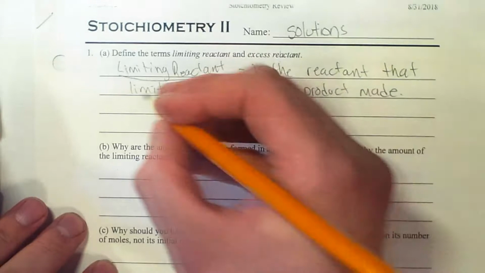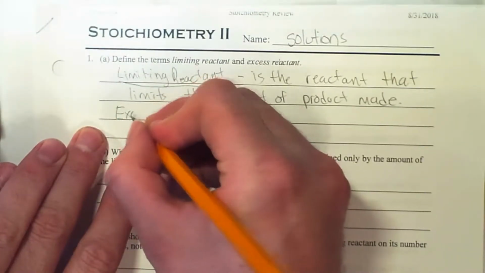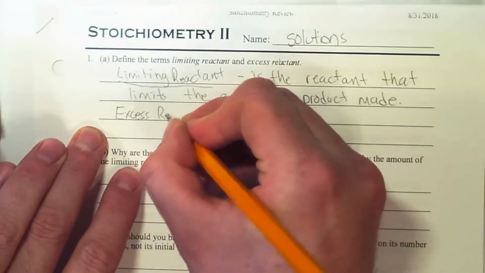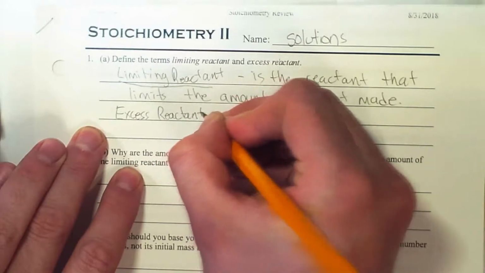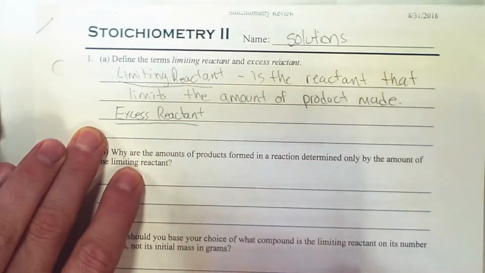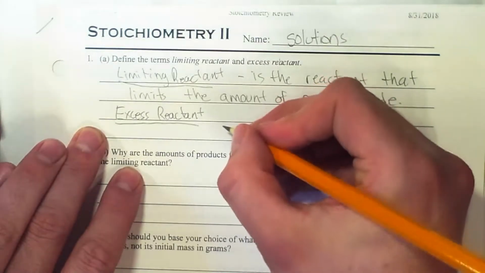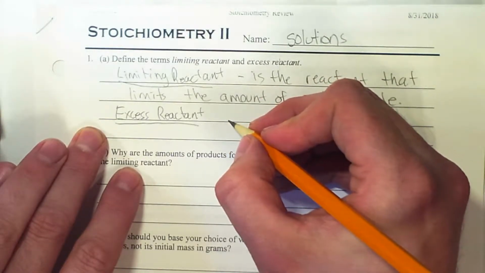The next part is what is the excess reactant? And the excess reactant basically is all the other reactants that there is too much of. It doesn't really control the reaction at all.